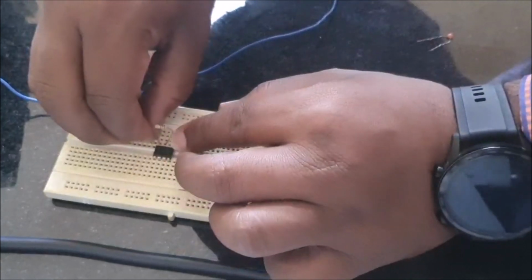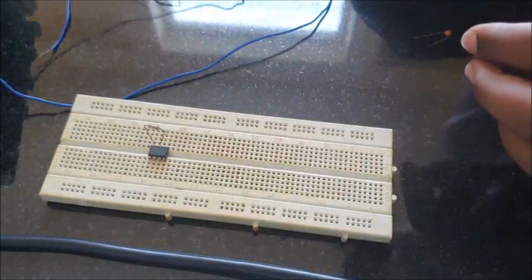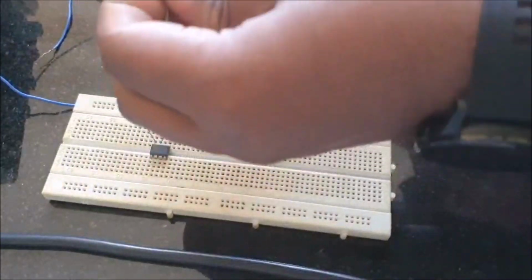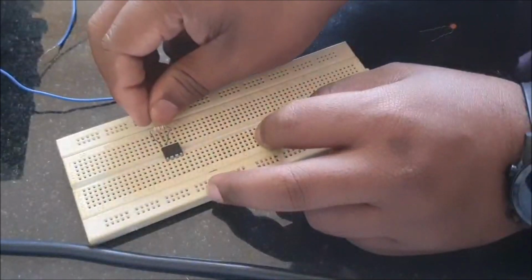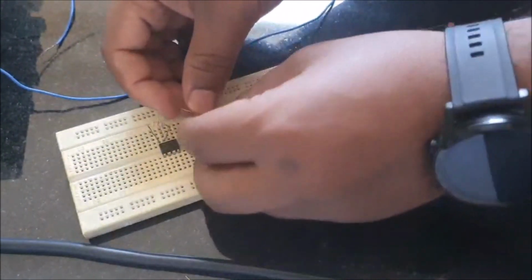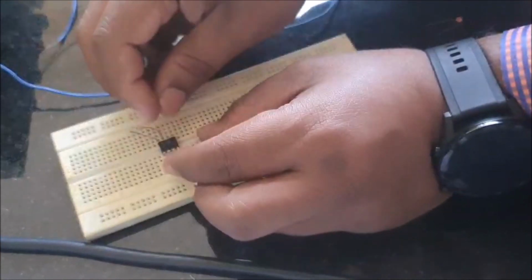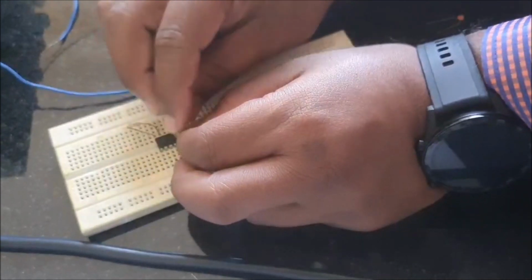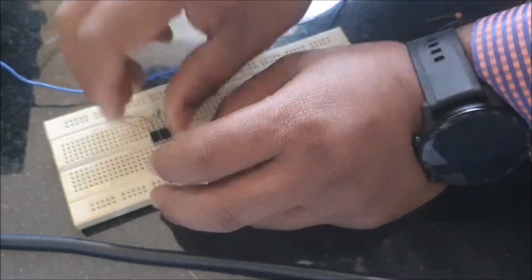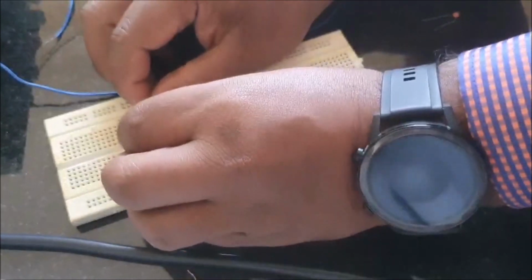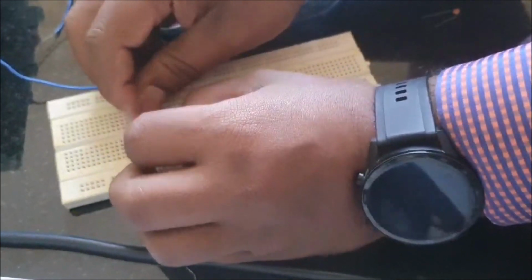So this is how I need to connect the first resistor. One end should be connected to the 7th pin, another end is connected to the 8th pin. I will take up the second resistor, that is RB. One end of the resistor is connected to the 7th pin, another end can be connected to the 6th pin, or it can also be connected to the 2nd pin. So one end I will connect to the 7th pin, another end I will connect to the 2nd pin.